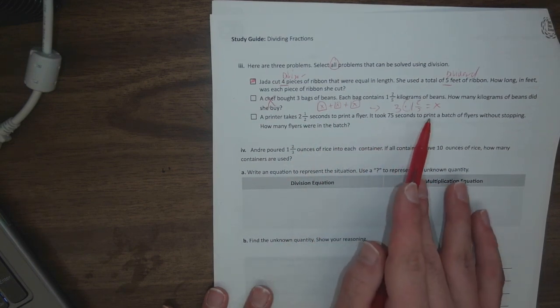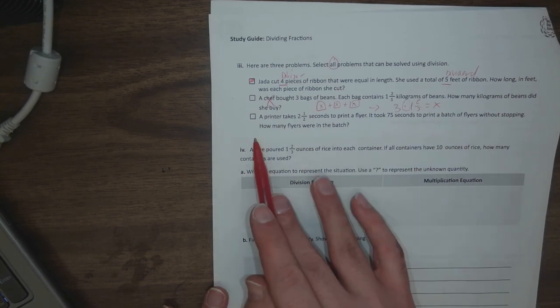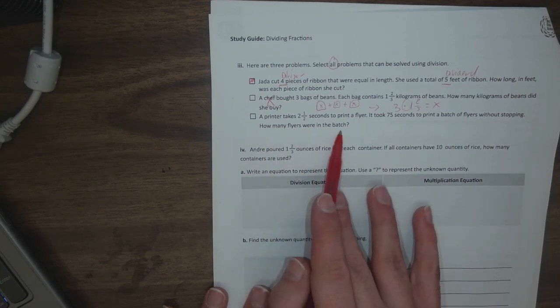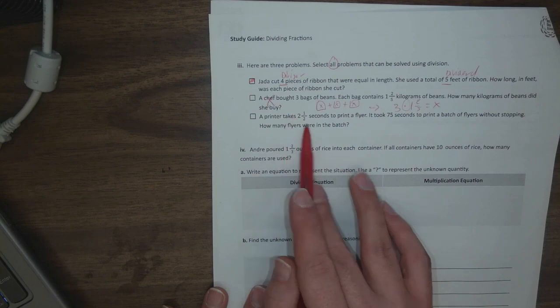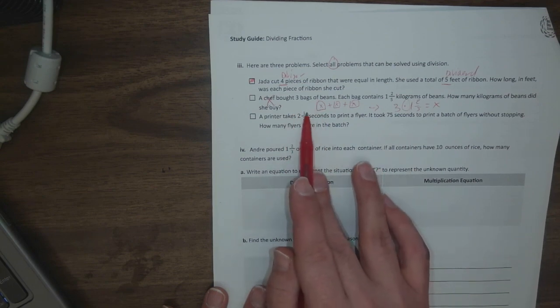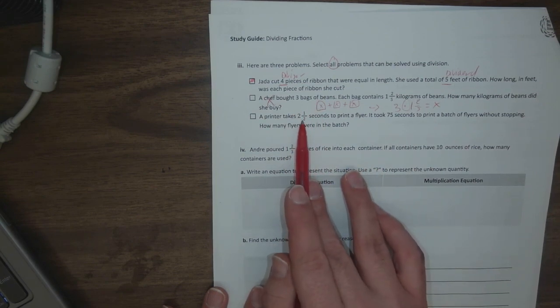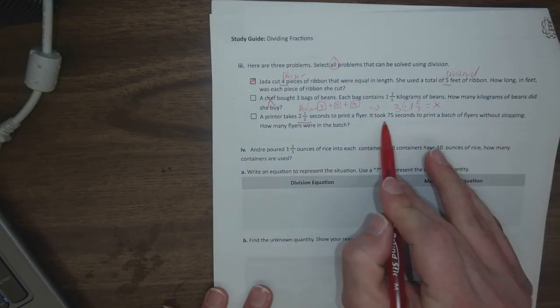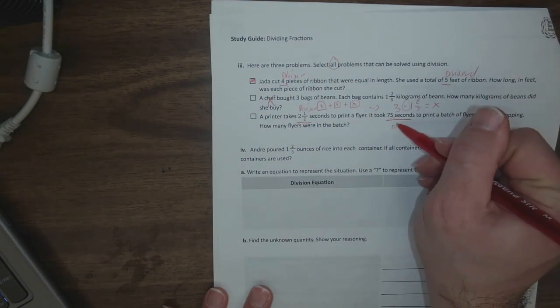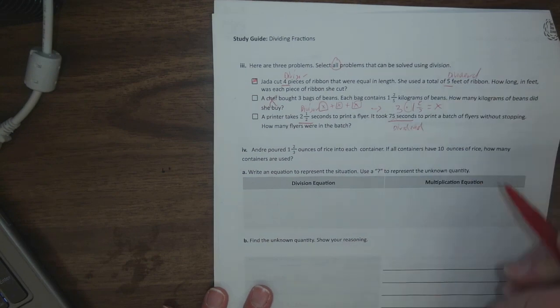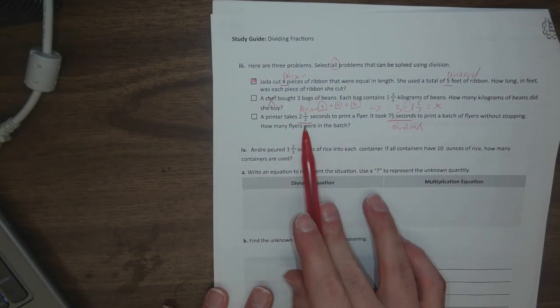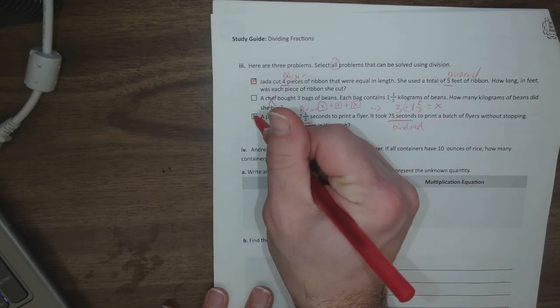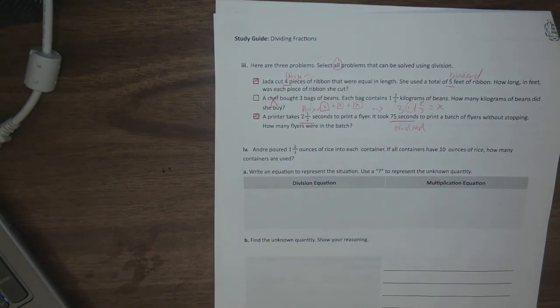So going to our third one, a printer takes 2 1/2 seconds to print a flyer. It took 75 seconds to print a batch of flyers without stopping. How many flyers were in each batch? And so here we have how much goes in each group, right? It takes 2 1/2 seconds. So this would be our divisor. And it took a total, so that's our dividend, of 75 seconds. And so this would be 75 divided by 2 1/2. And so this is another division one.